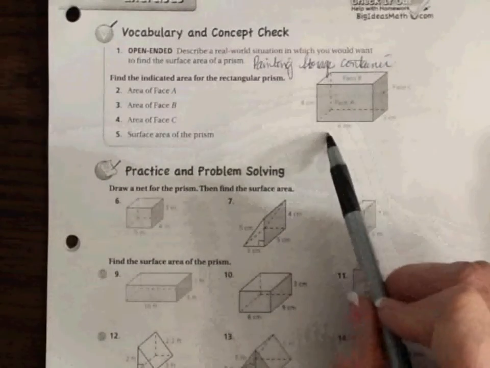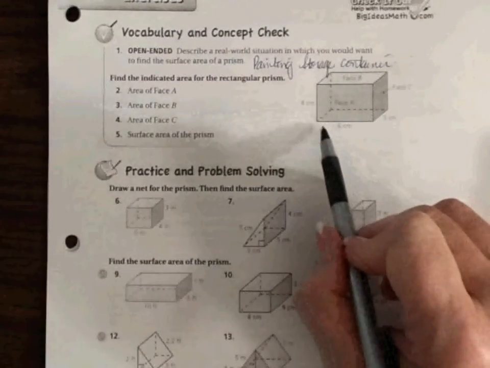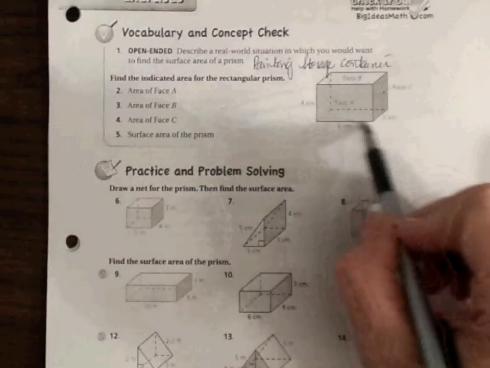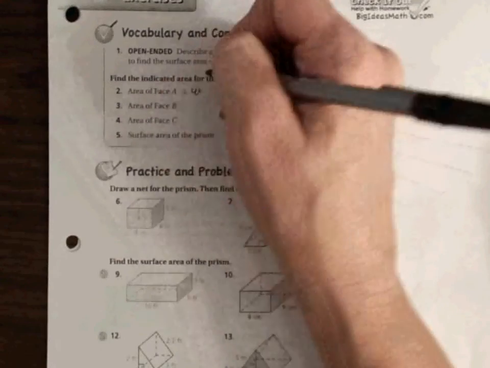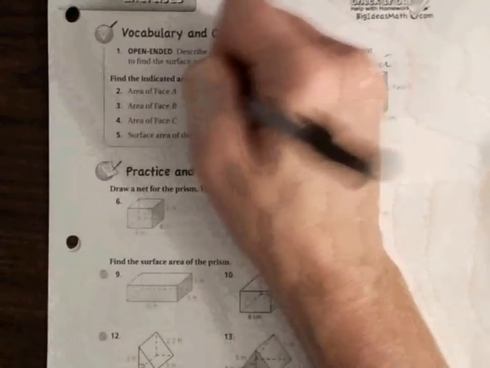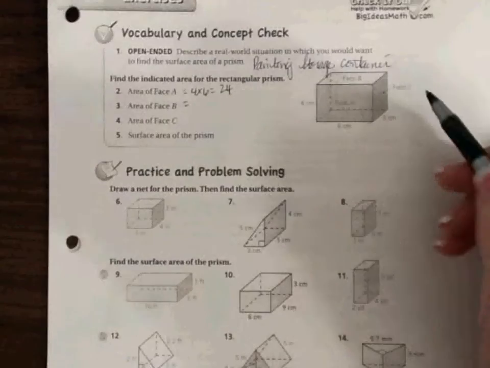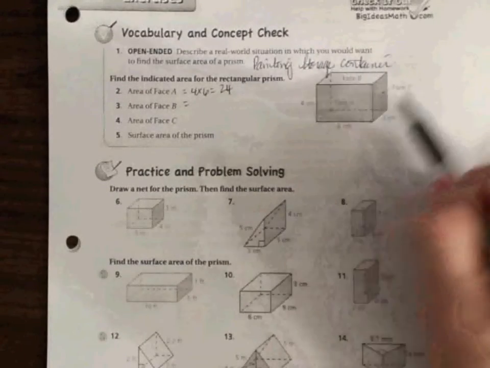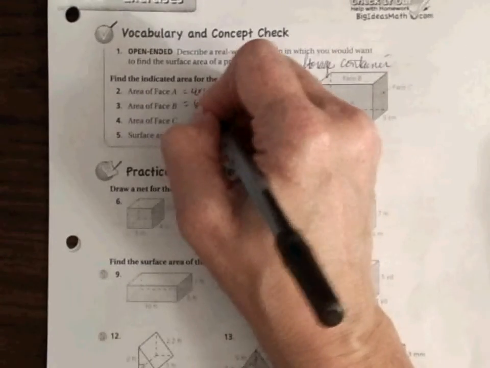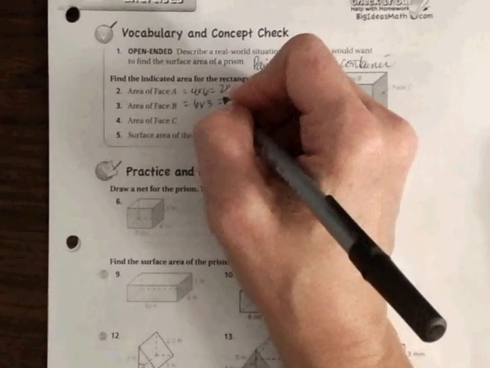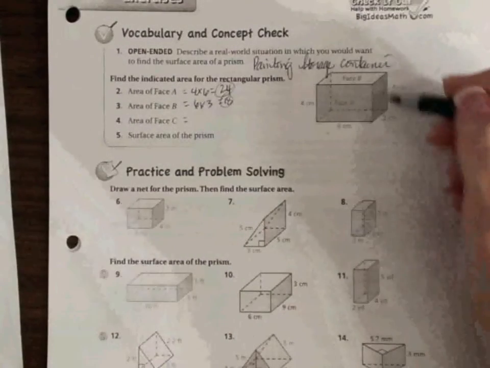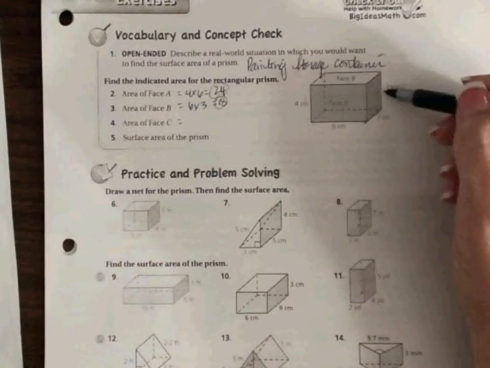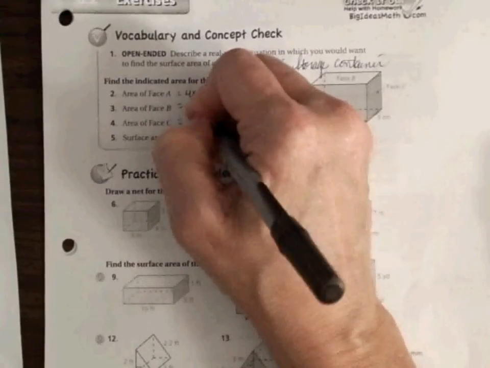So we have this rectangular prism over here, and we're going to do the area of face A. Face A is this front one, so that's 4 times 6. Face B is this one on top, and that is 6 times 3. Face C is this one on the end here, and that's 3 times 4.